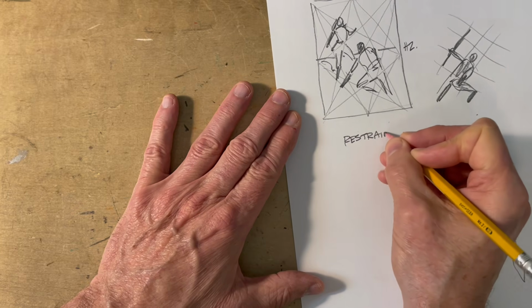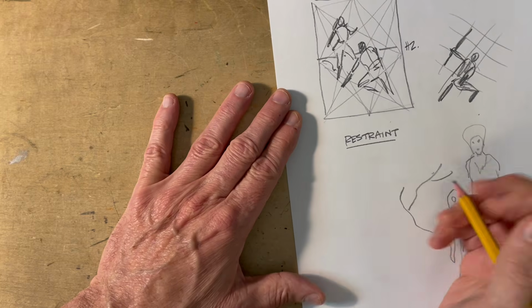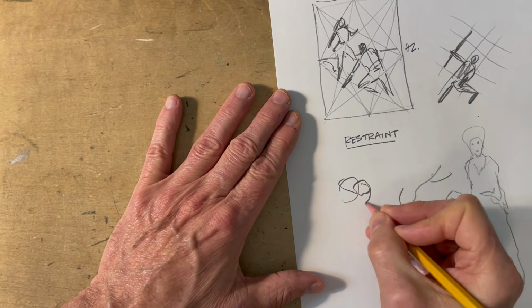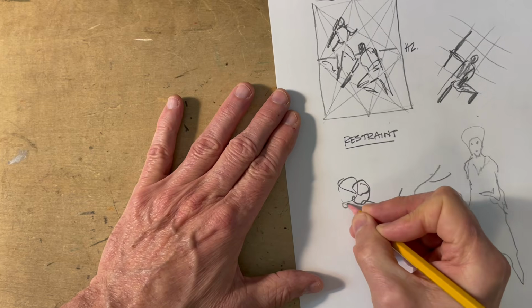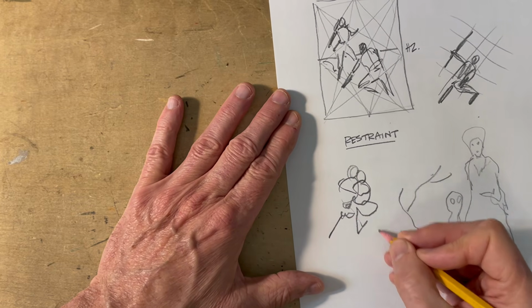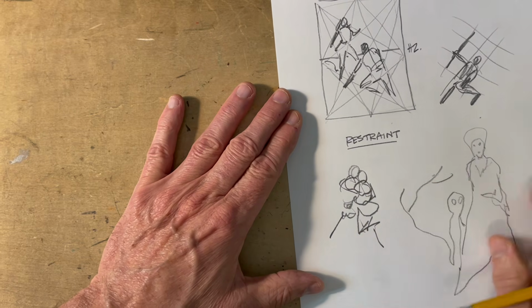And restraint could be someone holding someone, a snake wrapped around someone, someone holding or grabbing someone else. Those things are very likely to get attention.